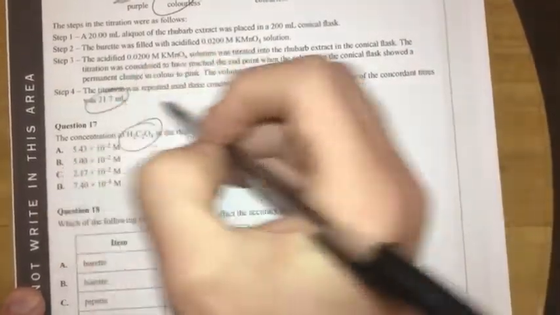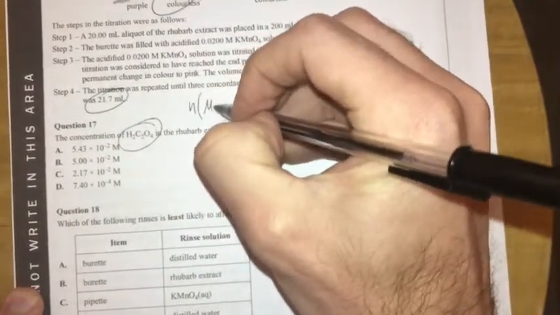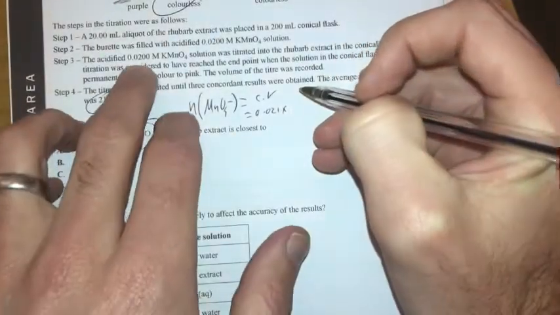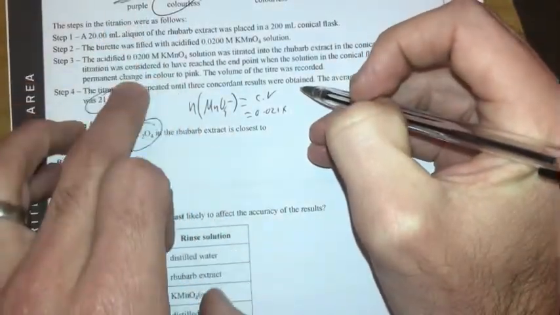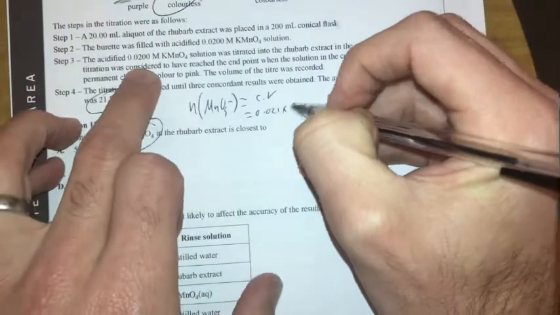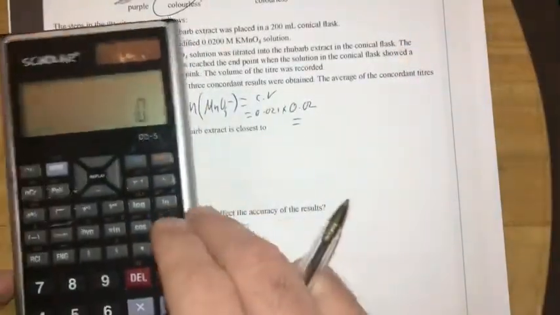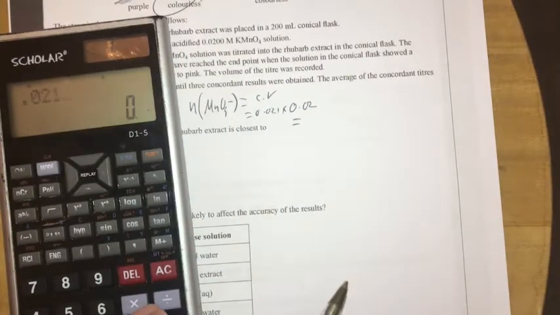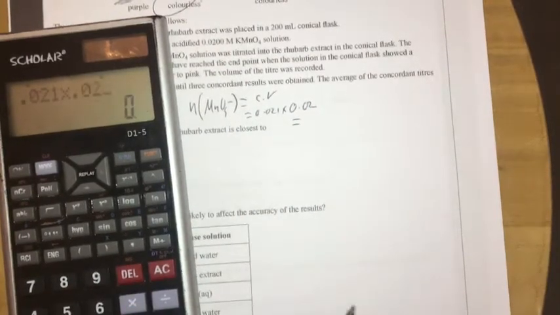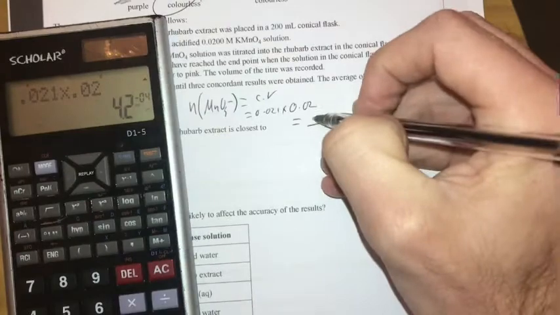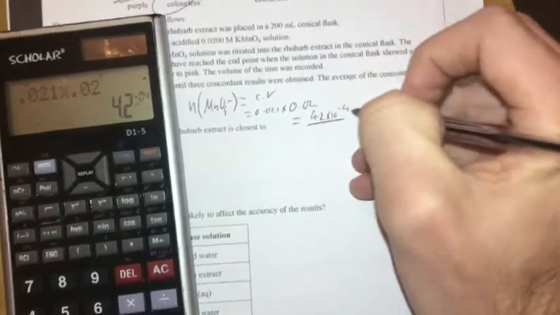My titer is that, so the number of moles of MnO4 negative equals C times V, which is 0.021 times the concentration of my permanganate, 0.02. Get my calculator up. That is going to be 0.021 times 0.02, which gives me 4.2 times 10 to the power of negative 4.